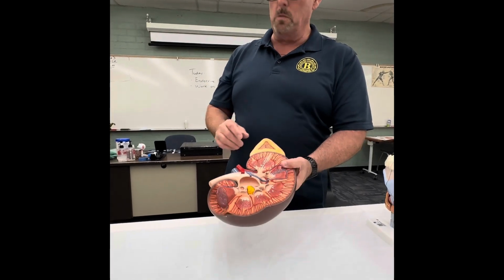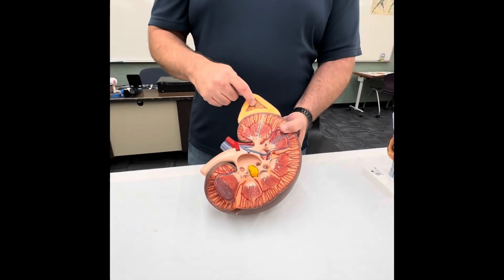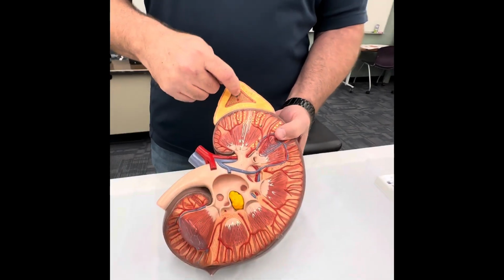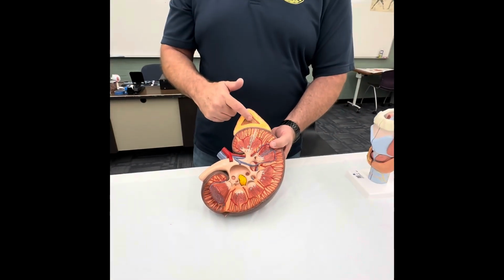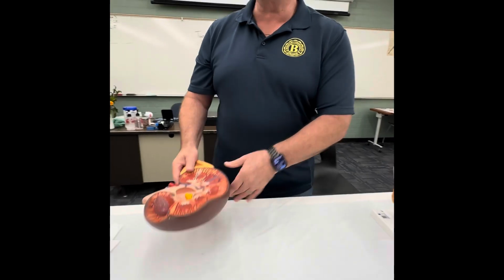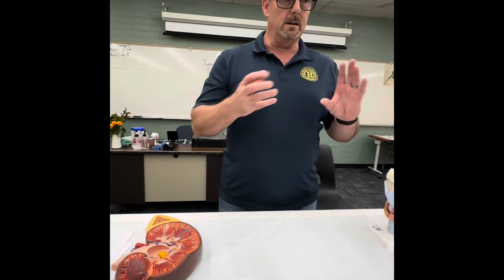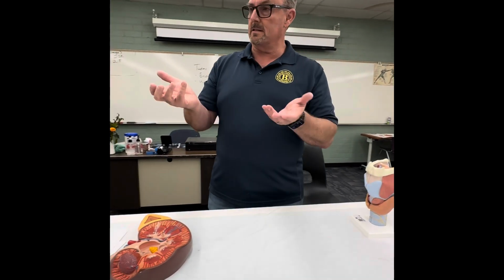I'll be asking you two parts. The medulla, which is the center or darker triangle, and then the cortex, which is the lighter cortex, and the adrenal medulla and adrenal cortex. So just like in the brain, the medulla is in the center and cortex is on the outside.